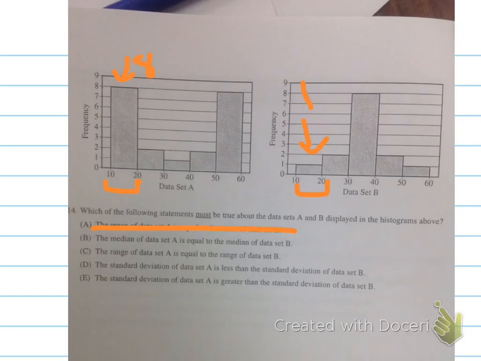We do know that the means will probably be around here for both of them. How do we know that? Because they're both exactly symmetric, so we can guess the mean will be somewhere in the 30 to 40 range. B: the median of data set A is equal to the median of data set B. Again, for the same reason we can't choose A, we can't choose B. C: the range of data set A is equal to the range of data set B. Again, we have no way of knowing what the maximum value in this bin is. Same for this bin here.